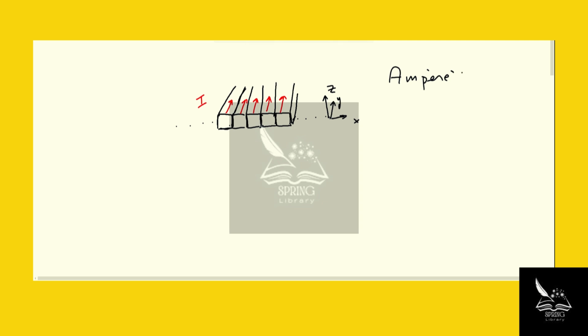So we're assuming that the sheet is large enough that we can use some simple symmetry. Ampere's law says that the projection of B along a closed path is equal to mu naught times the enclosed current.